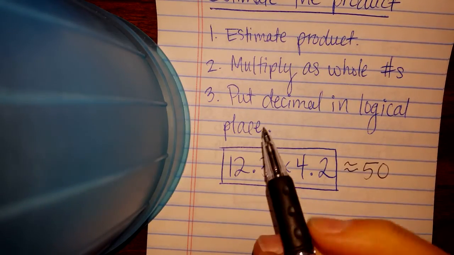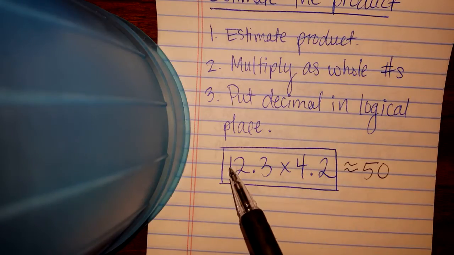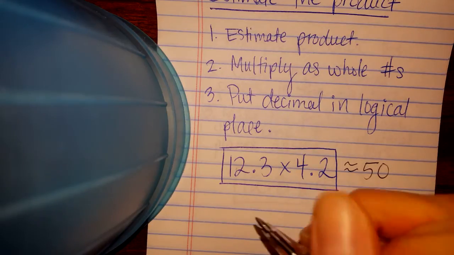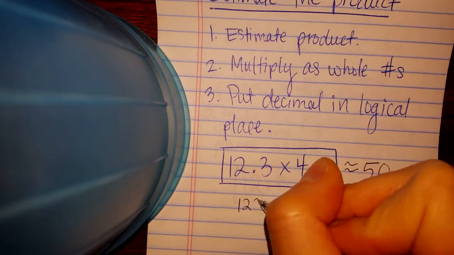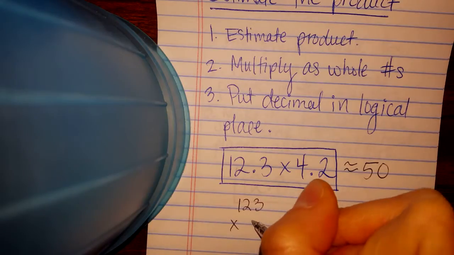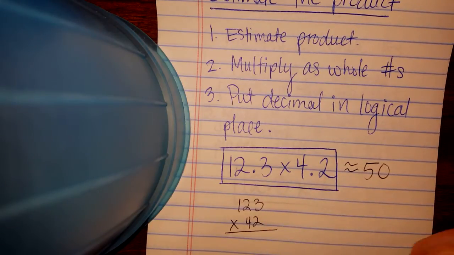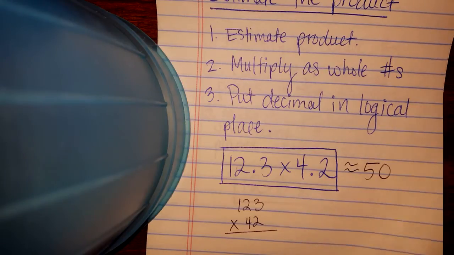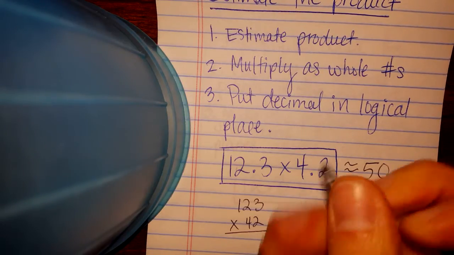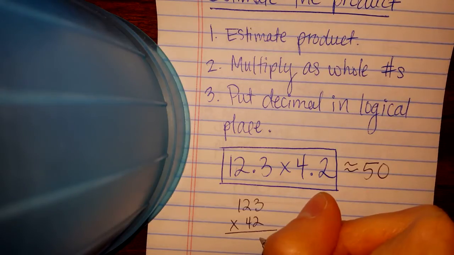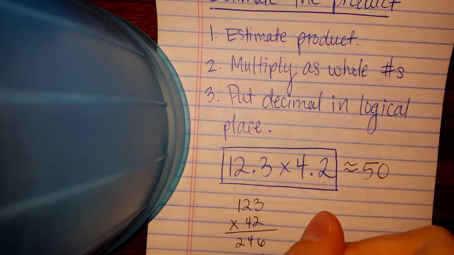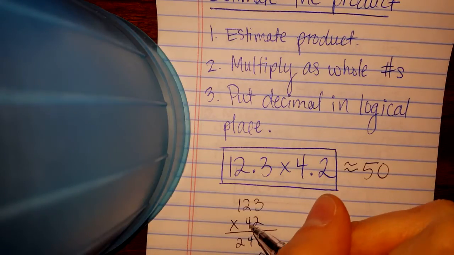All right. So next is multiply as whole numbers. I'm going to take all these digits and just pretend they're whole numbers. So I'll do 123 times 42 instead. And I'm just going to breeze through this multiplication since you could do this on your own at home. All right, so I've got 6, 4, 2. Put a placeholder down there since I'm multiplying by 40 now.